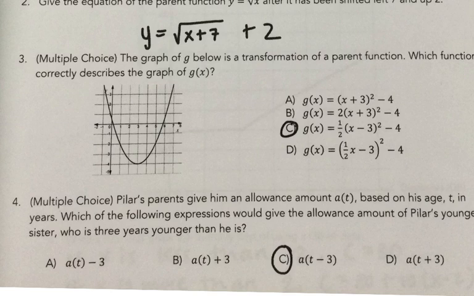I'm glad I waited to record until I got with you guys because I screwed it up last time. I just said this was a horizontal compression. Not compression. Okay.